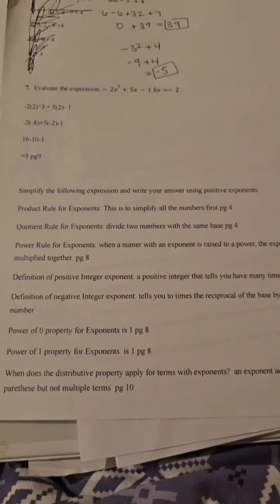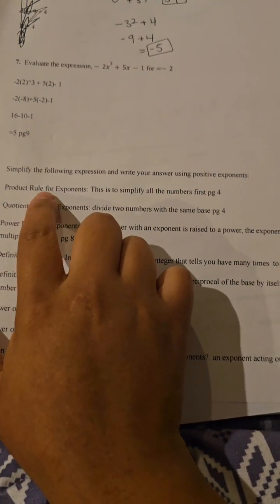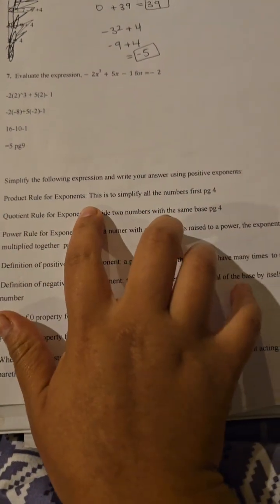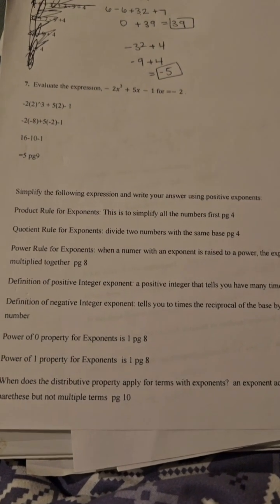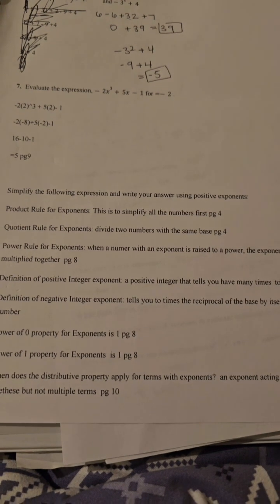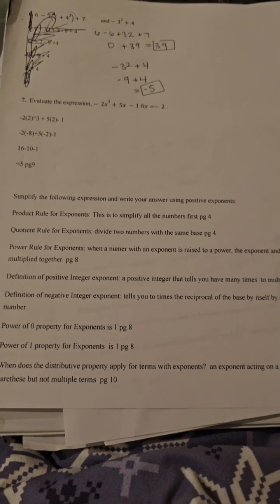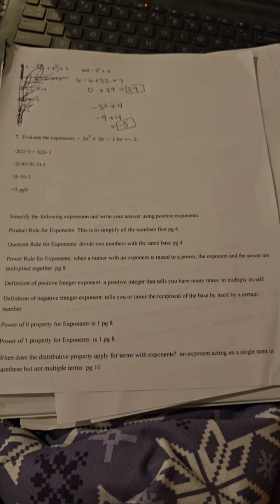So to move on from that, it says the product of exponents is to simplify all the numbers first. The quotient rule of exponents is to divide the numbers with the same base. The power rule of exponents: when a number with an exponent is raised to a power, the exponent and the power are multiplied together.